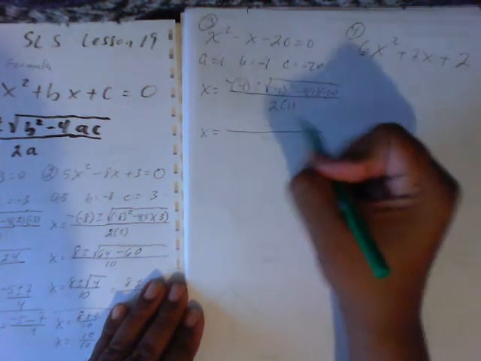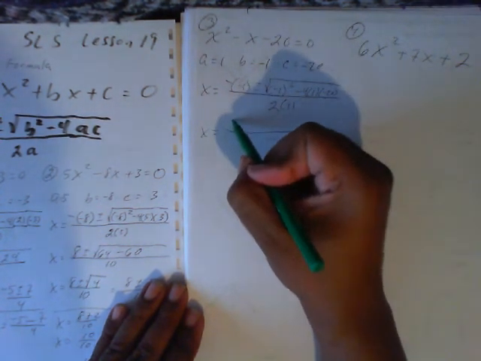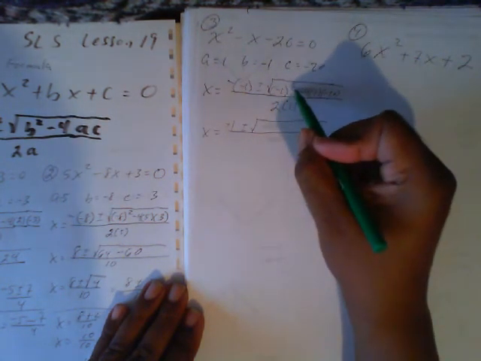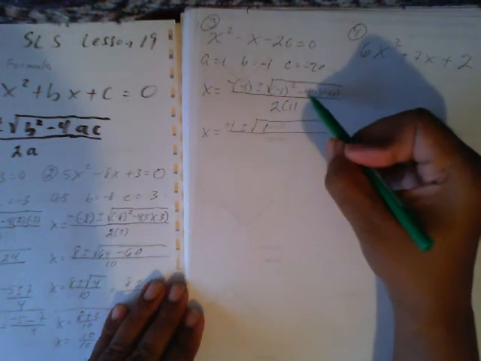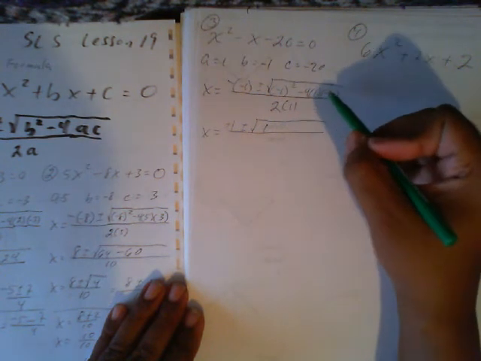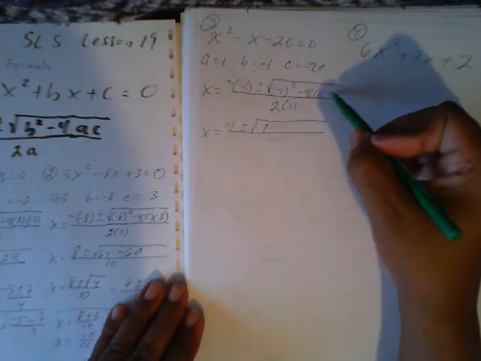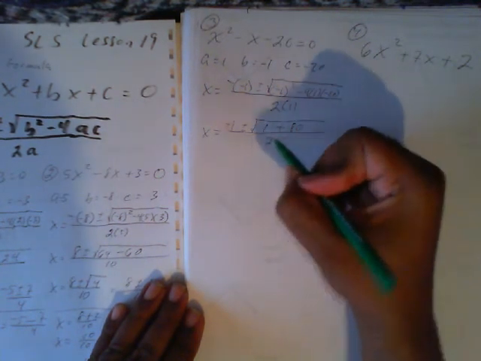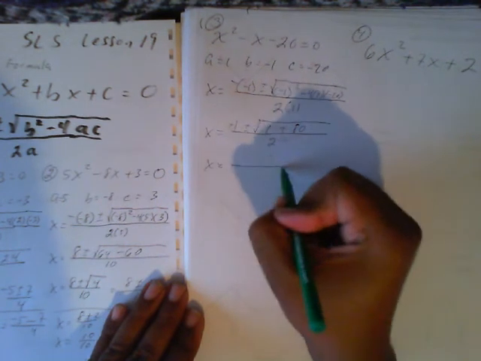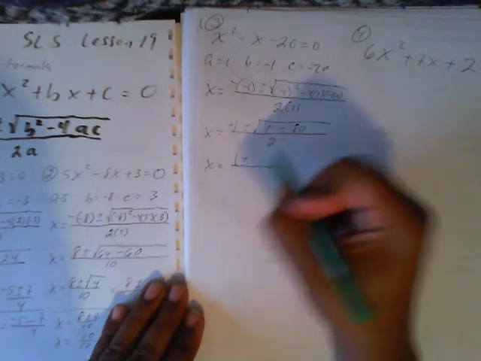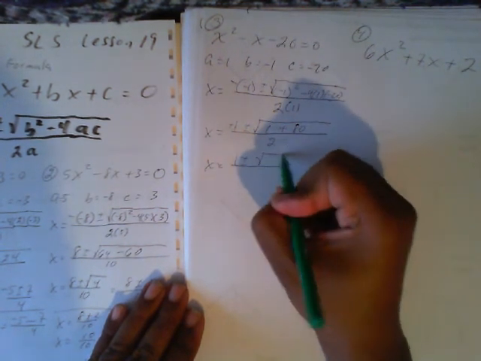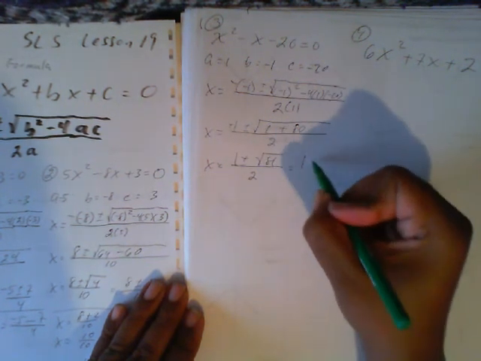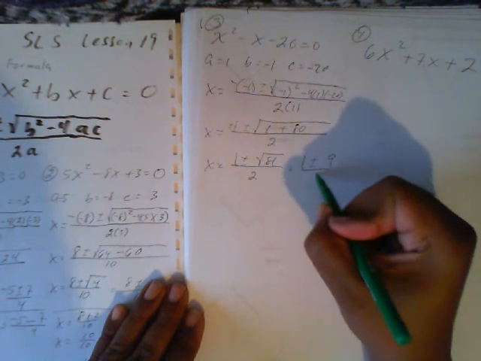Okay, now we'll have the opposite of negative 1, which is positive 1, plus or minus the square root. Negative 1 squared gives us positive 1, and negative 4 times 1 is negative 4, times negative 20 gives us positive 80. So that'll be positive 80. And 2 times 1 is 2. Okay, so this will be 1 plus 80 gives us the square root of 81, all over 2. The square root of 81 ends up being 9, and that's all over 2.